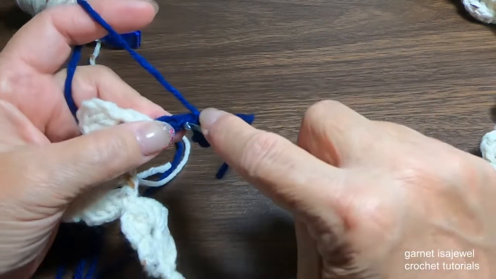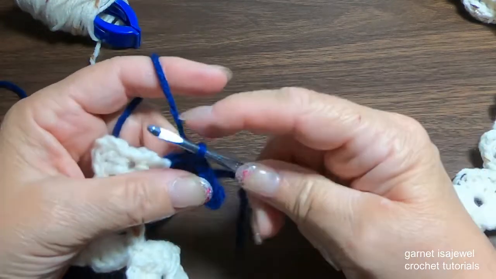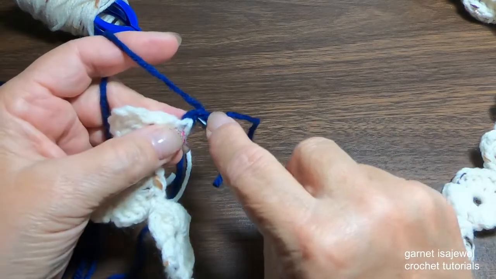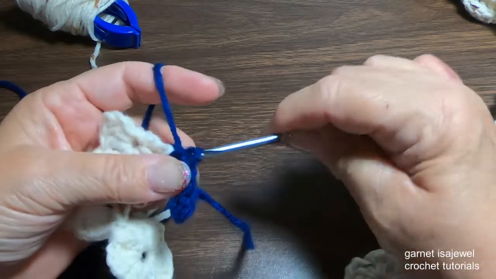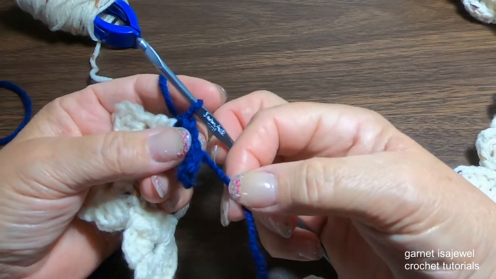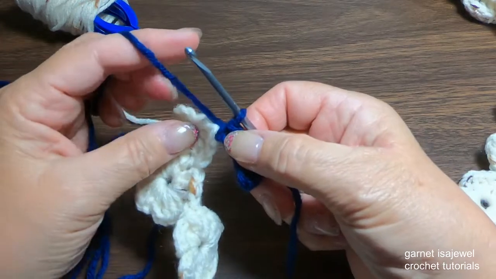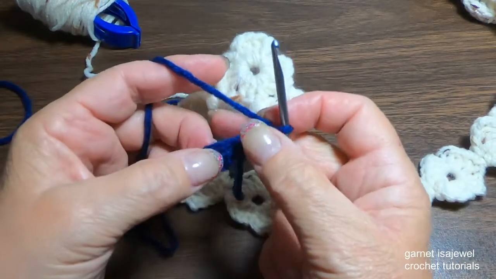There's 1, 2, and 3. Okay, now when we place our double crochets, we're going to crochet over this. So bring your yarn over the top and turn your work.